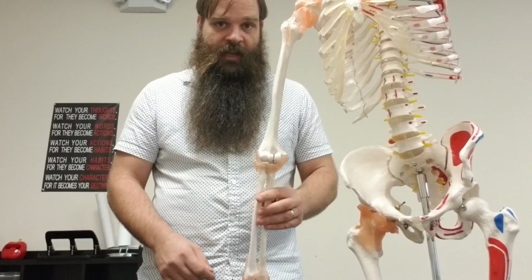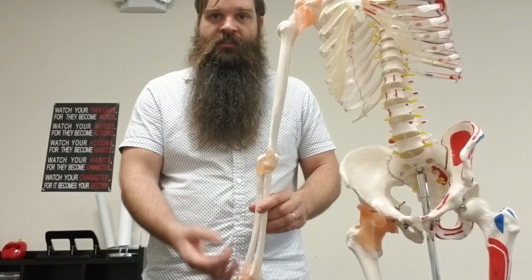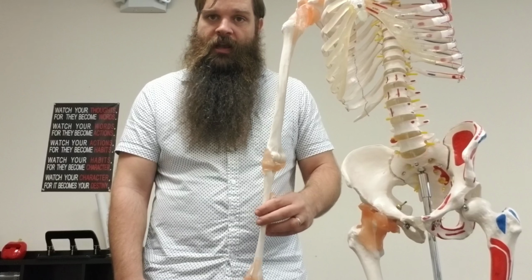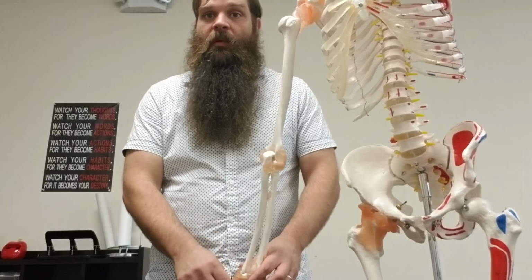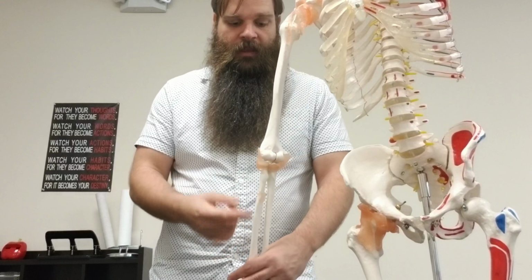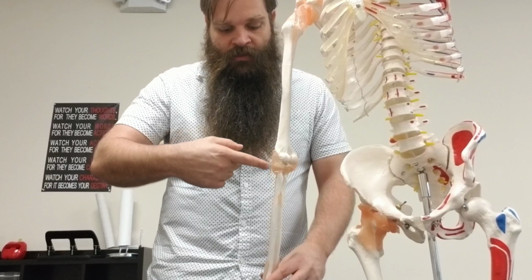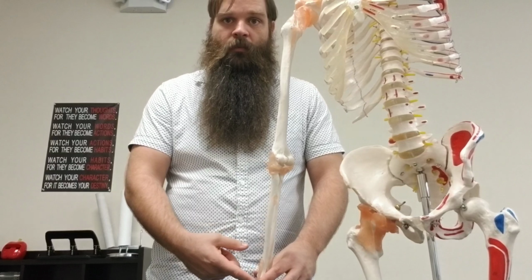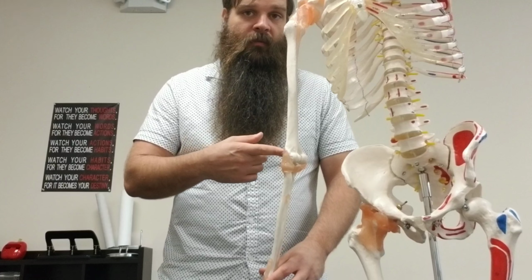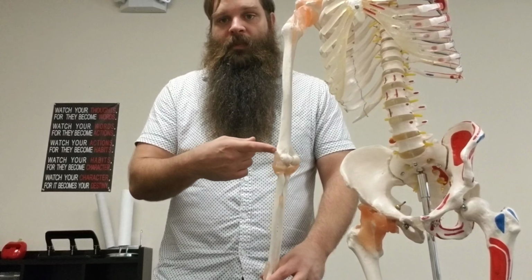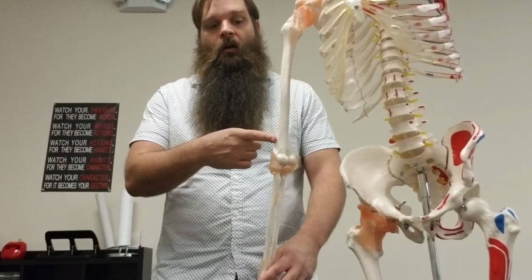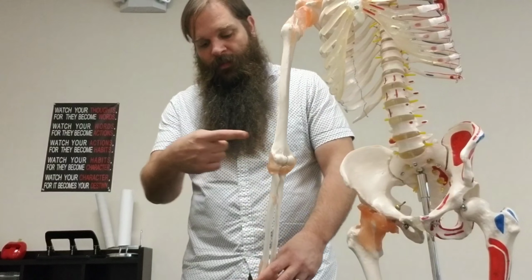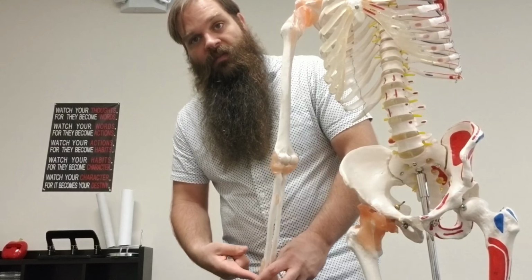On the lateral side, we have our wrist extensors, supinator, and brachioradialis. So let's start with our wrist extensors. Our first one is extensor carpi radialis longus, originating on the lateral epicondyle, inserting on the base of the second metacarpal. Extensor carpi radialis brevis originates on the lateral epicondyle and inserts on the base of the third metacarpal. Extensor carpi ulnaris originates on the lateral epicondyle, inserts on the base of the fifth metacarpal.